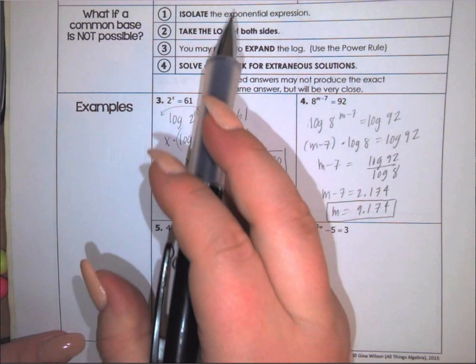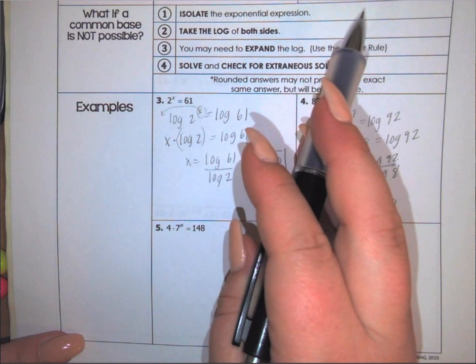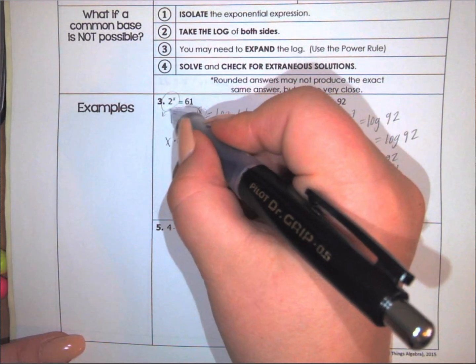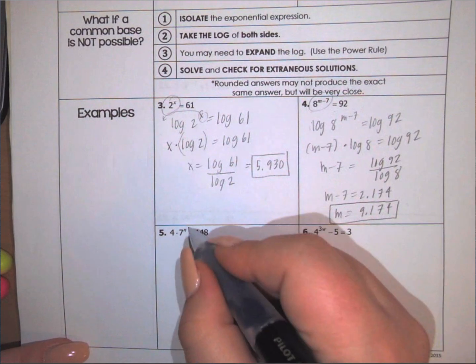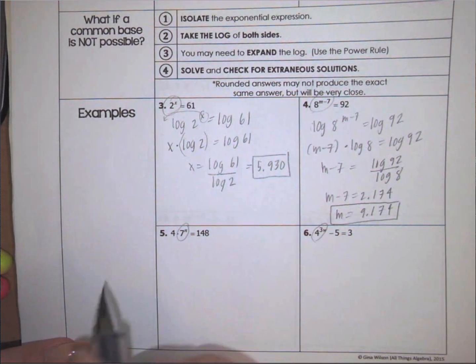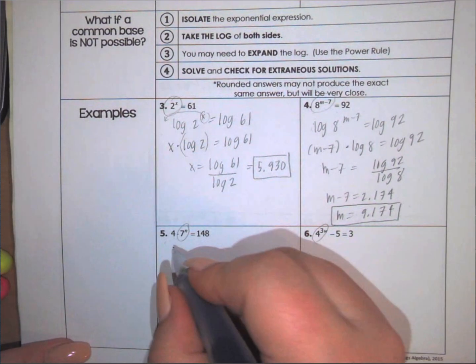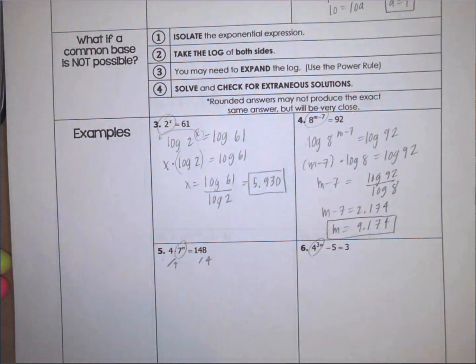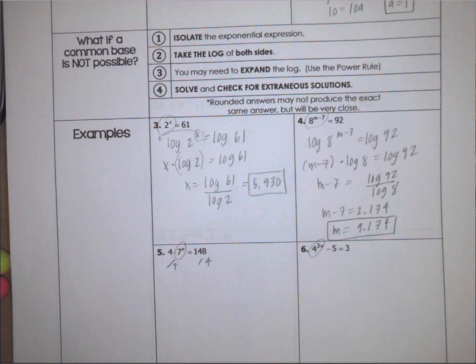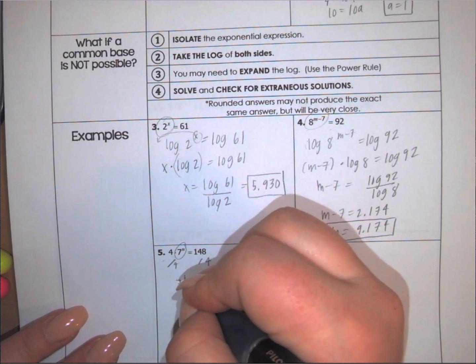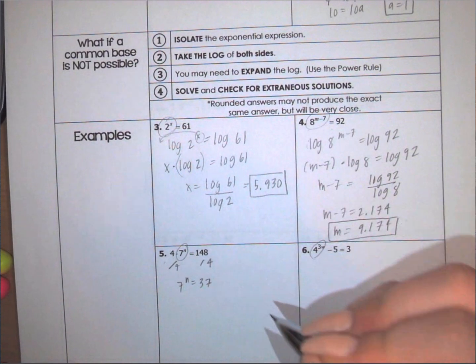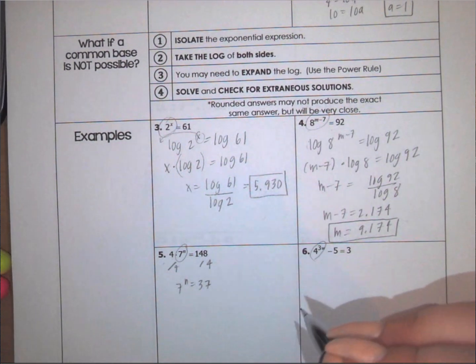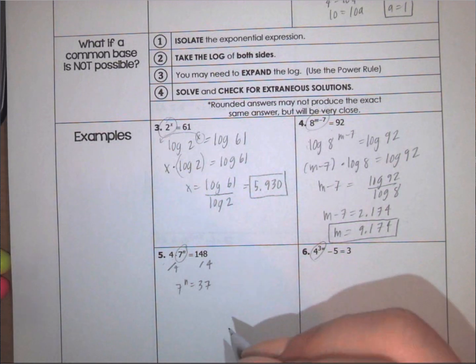So here it says isolate the exponential expression. The other ones were already isolated, but this one, see, like 2 to the x is by itself, 8 to the m minus 7, and then 7 to the n there. See, the 4 is out there. You need to get rid of that 4 first. So divide both sides by 4, and you get 7 to the n equals 37. And then now you can take the log of both sides.